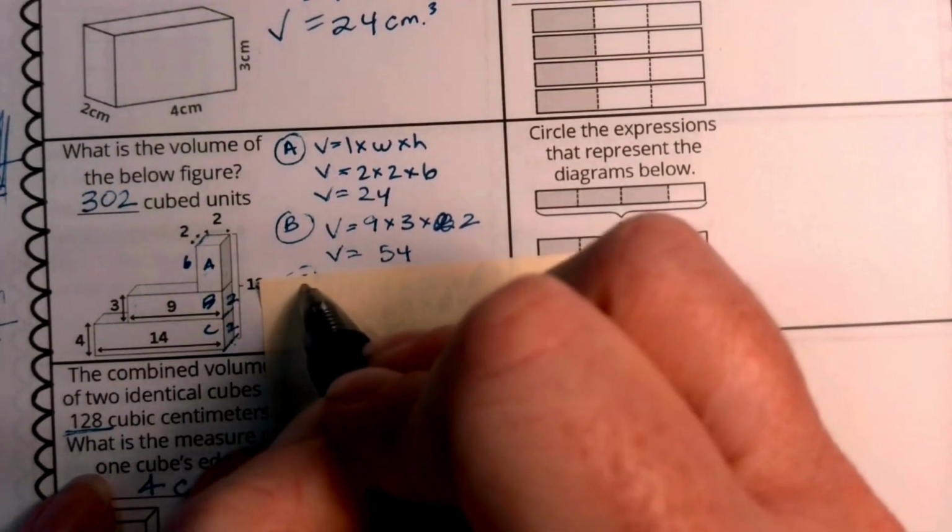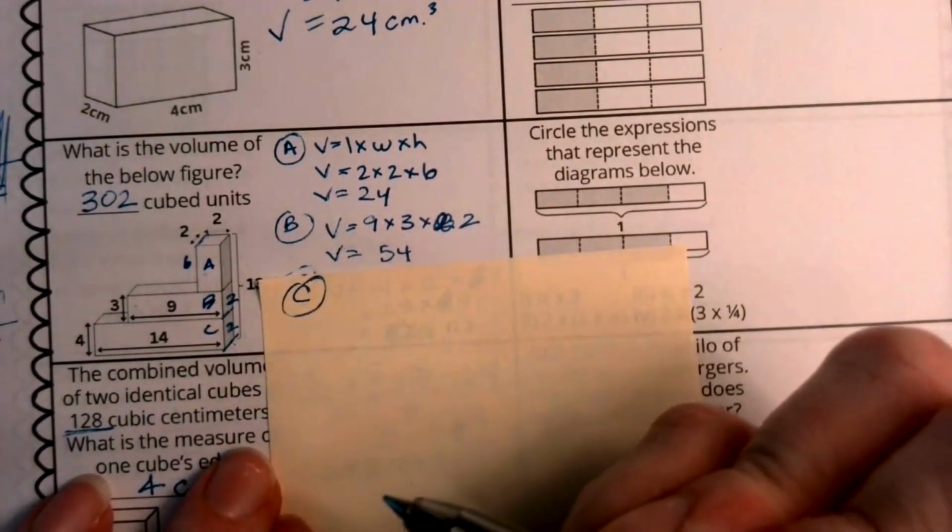Let's take a look at prism C. So prism C, we're going to be using these dimensions. The volume is going to equal 14, right here, times 4 times 2. So I see that 2, of course, that similar width that all of them have. So when I take a look at this, this is like 14 times 8, because I have my 14 and I have it times 4 times 2, which is 8.